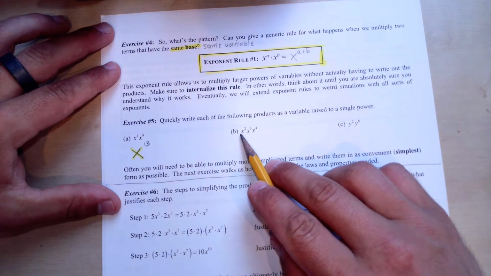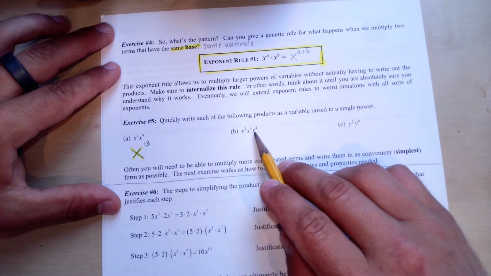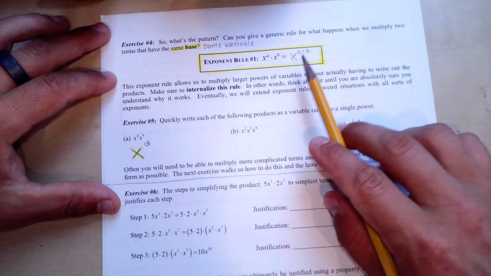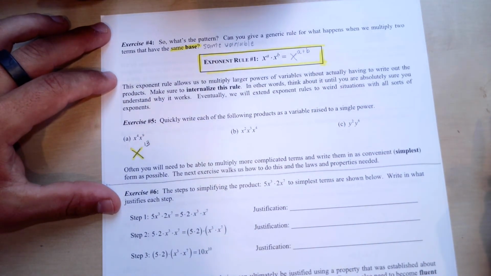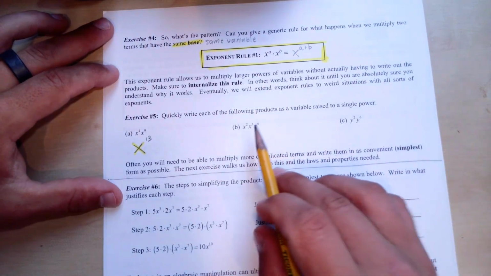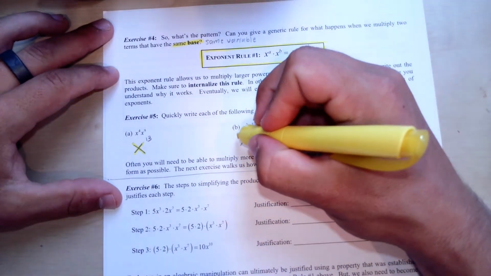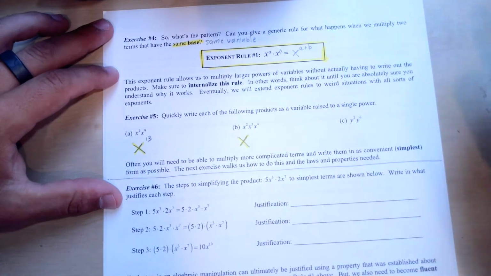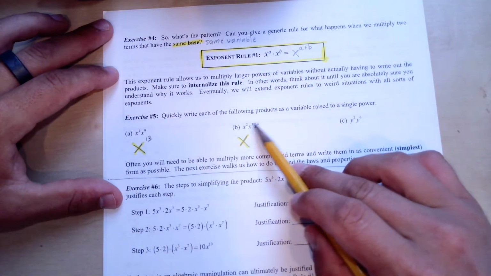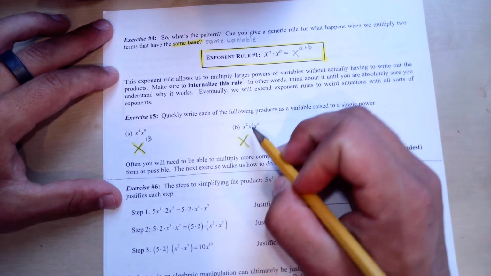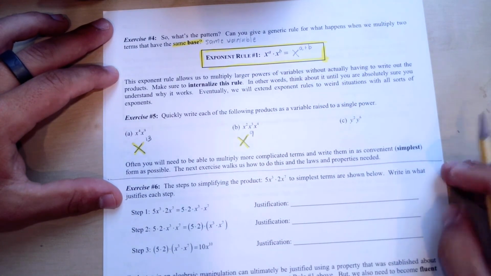Alright, so now we have x squared times x to the third times x to the fourth. Give this video a pause and see if you can do this on your own by applying this rule up here. Alright, so we have the same base, which is x. And let's give that a little highlight. Keeping that base, all we have to do is add these exponents. 2 plus 3 is 5, plus 4 is 9.